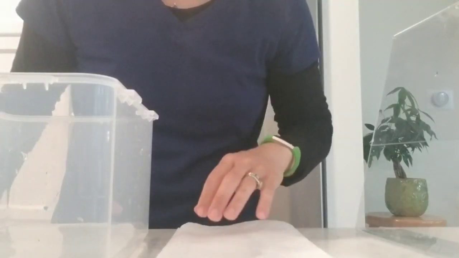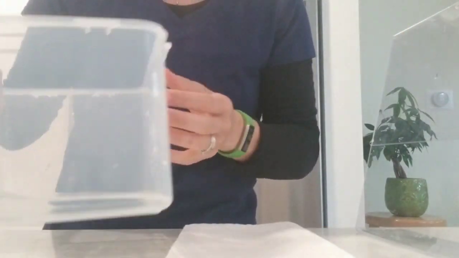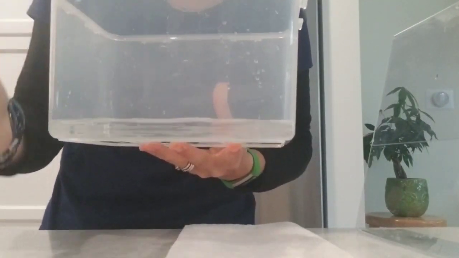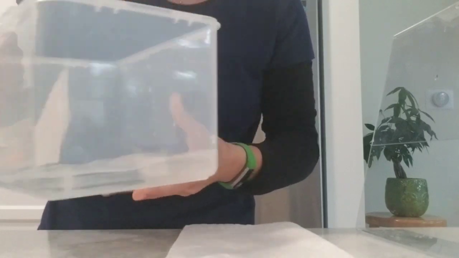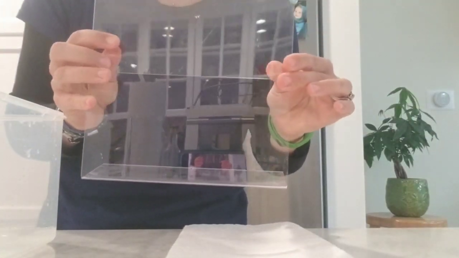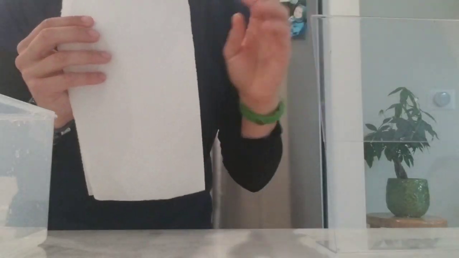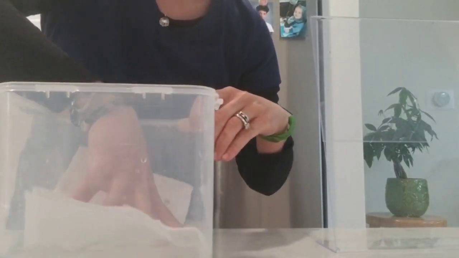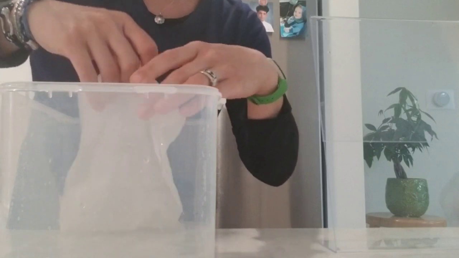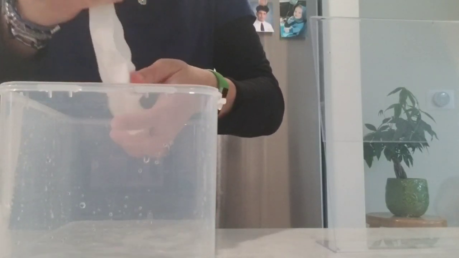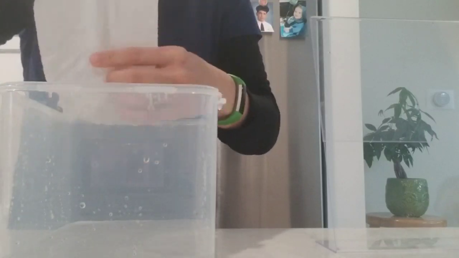Okay, so to set up our experiment, we have a piece of paper towel folded in half. Okay, the good stuff, not like school paper towel. We need a plastic container or tub that has a little bit of water in it and a clear picture frame. The first thing that we're going to do is take the paper towel and soak it in the water. Give that a soak, squeeze it out a little bit so it's easier to work with.